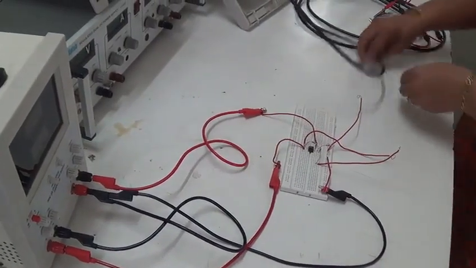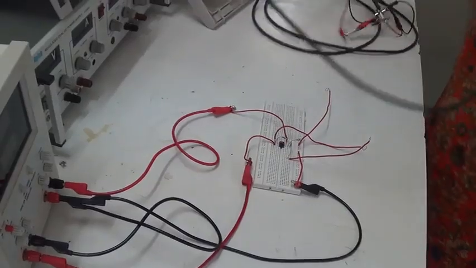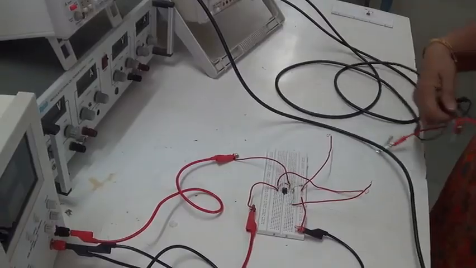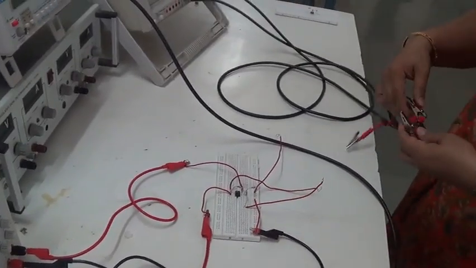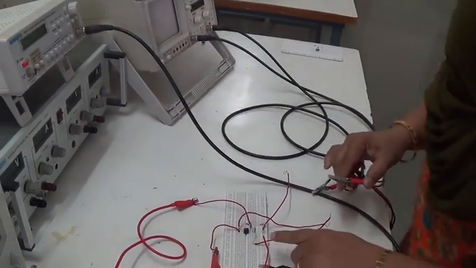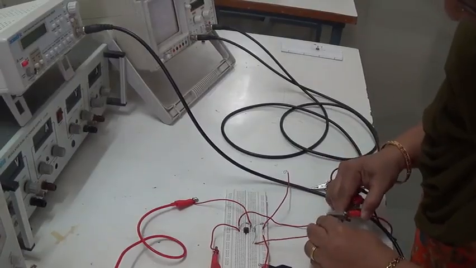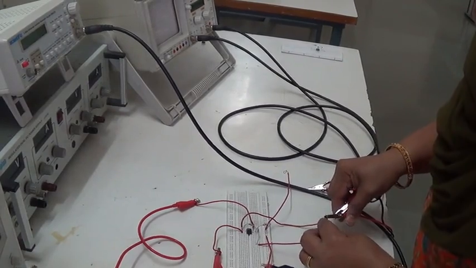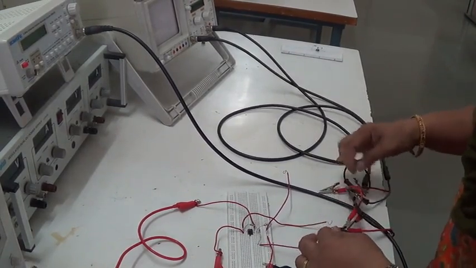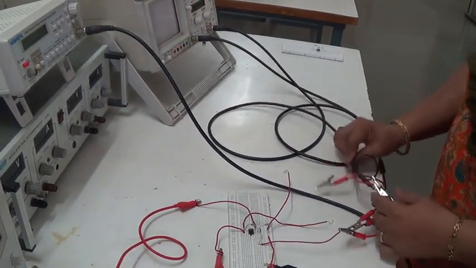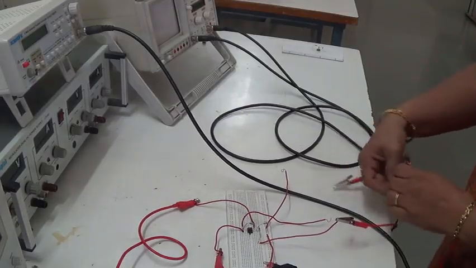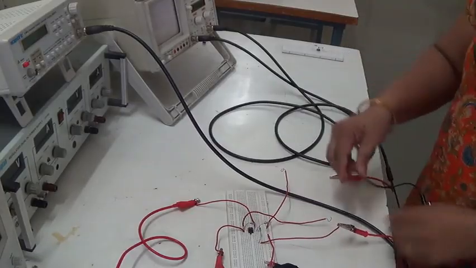Give input from function generator to pin number 2 where we have connected a resistor. This is the input. Same input can be observed on CRO using this probe.